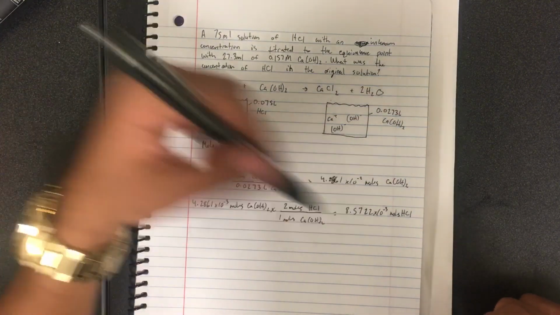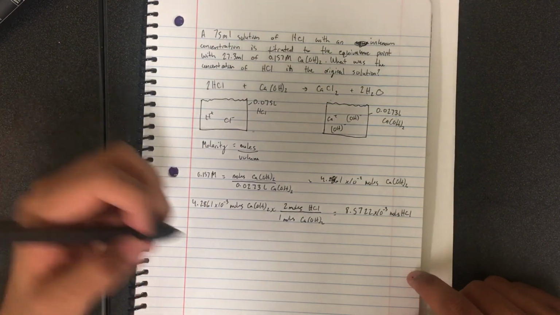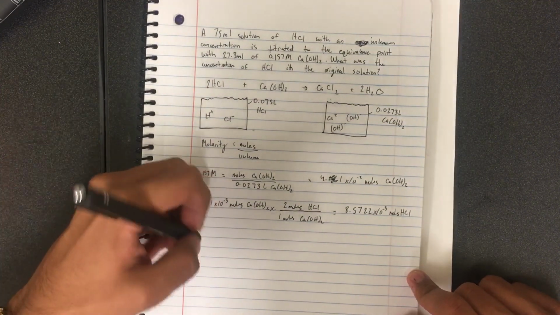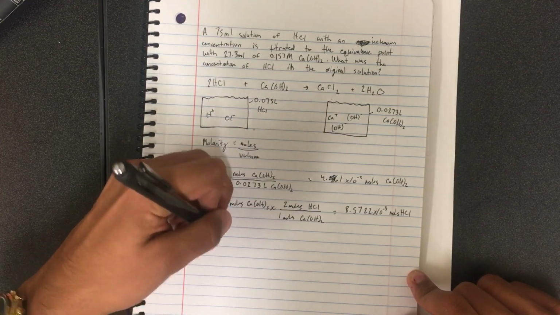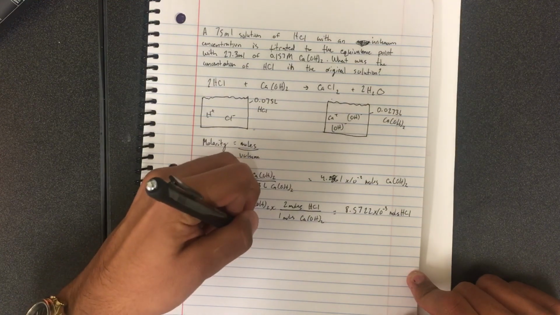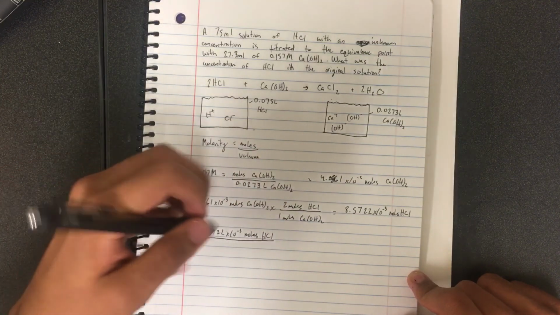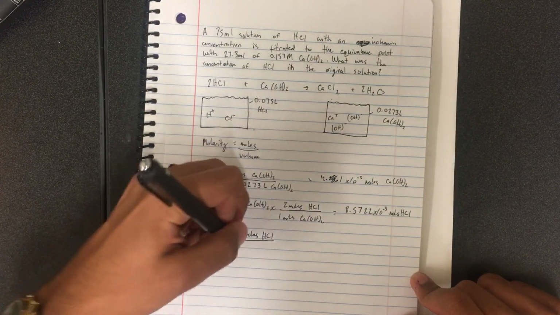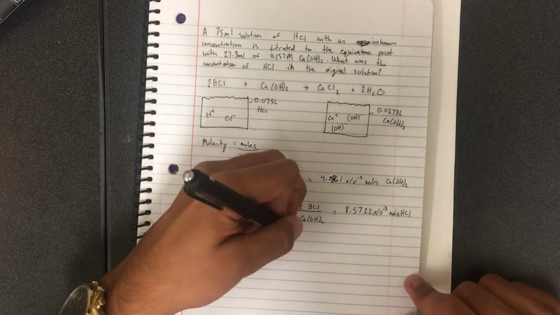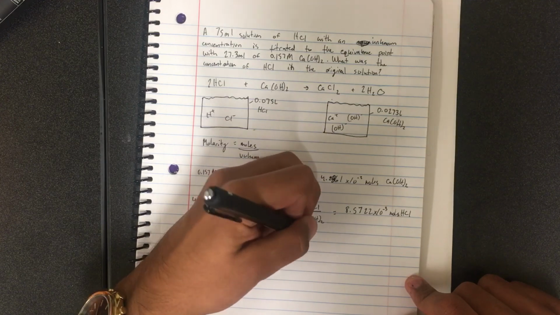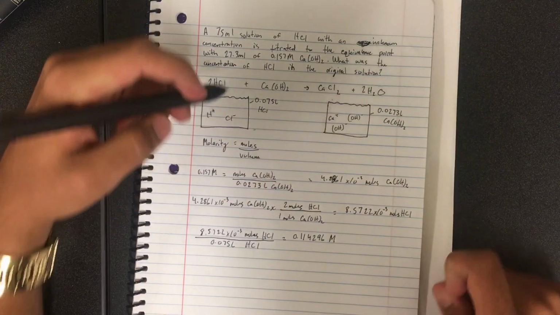So now you have the moles of HCl and you have the original volume of HCl, so you should be able to figure out the concentration just by dividing the two numbers. You have 8.5722 times 10 to the negative third moles of HCl divided by 0.075 liters of HCl, and that should give you 0.114296 as your molarity, which is your concentration.